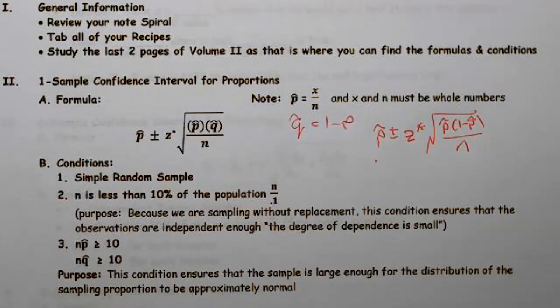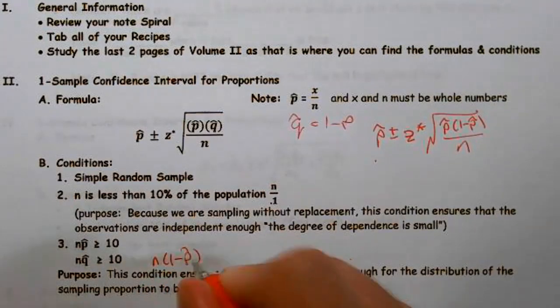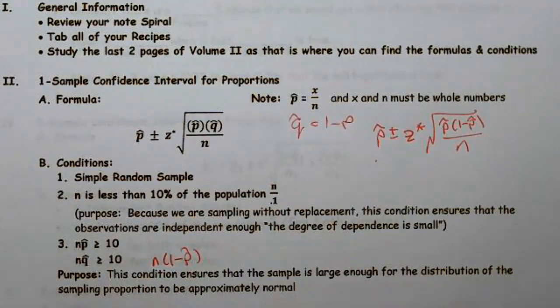Then we have NP and NQ both need to be greater than 10. Of course, if you use Q, you're going to have to say Q is 1 minus P up here, but if you say it once, it counts for the entire problem. Otherwise, right here, you're going to need to write N times 1 minus P hat. Those need to be greater than 10, and the reason is it ensures that our sample is large enough for the distribution of sampling proportions to be approximately normal. I would make sure you know the reasons.